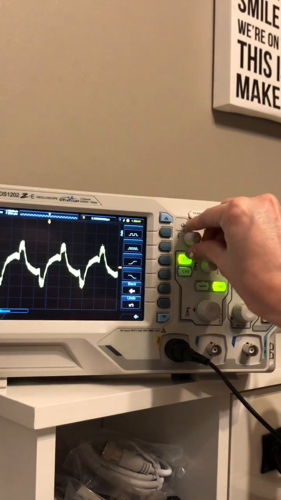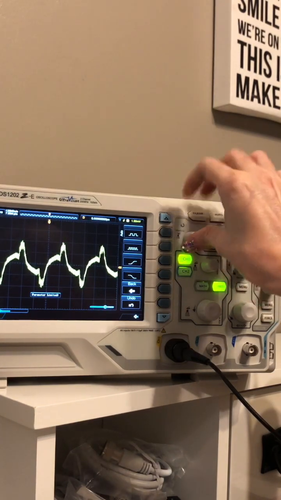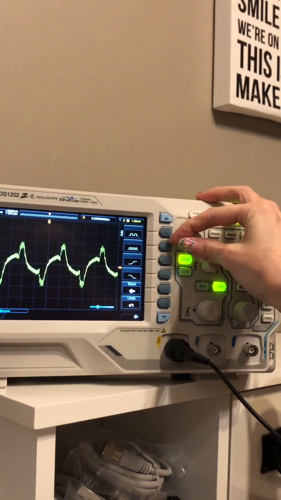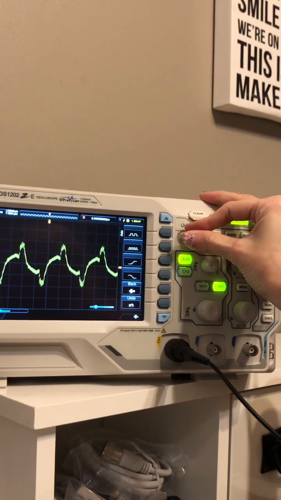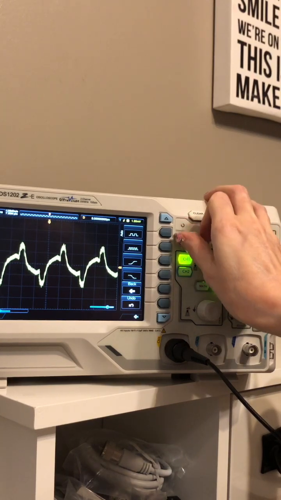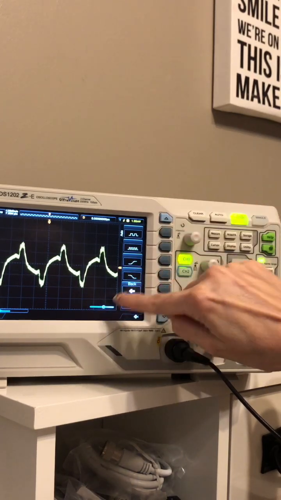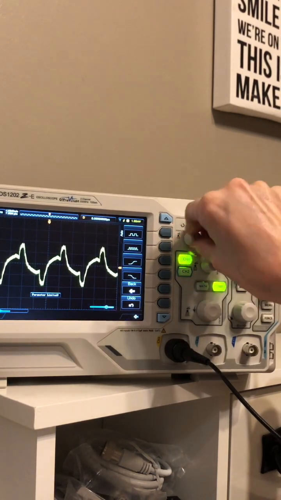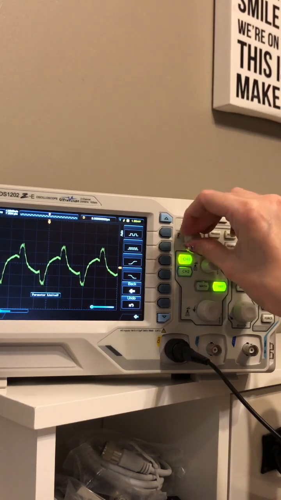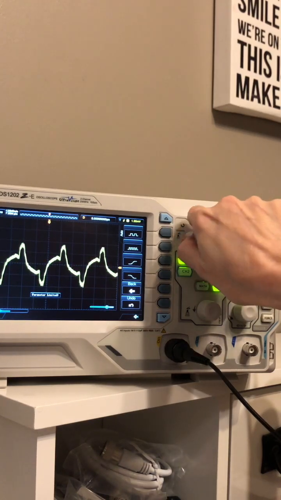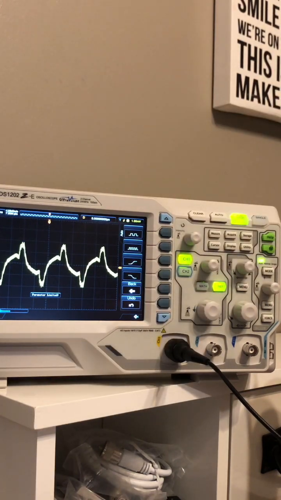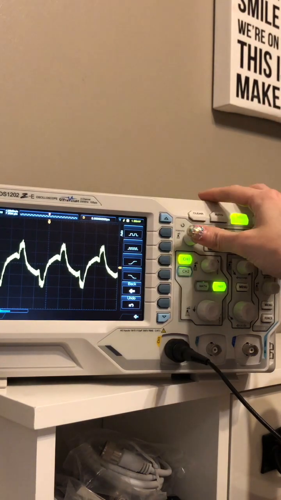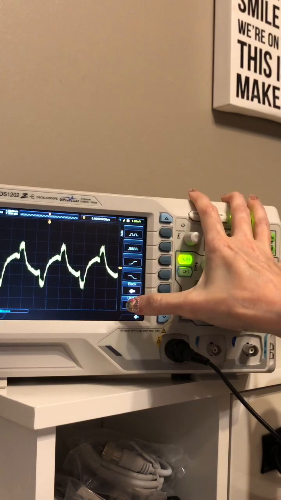Okay, and that's this. So it changes. You've got to click it and then turn it to change the intensity. And you can see the knob is right here. So left is low intensity, right is high intensity. You can press it and it'll reset it to 60% automatically.